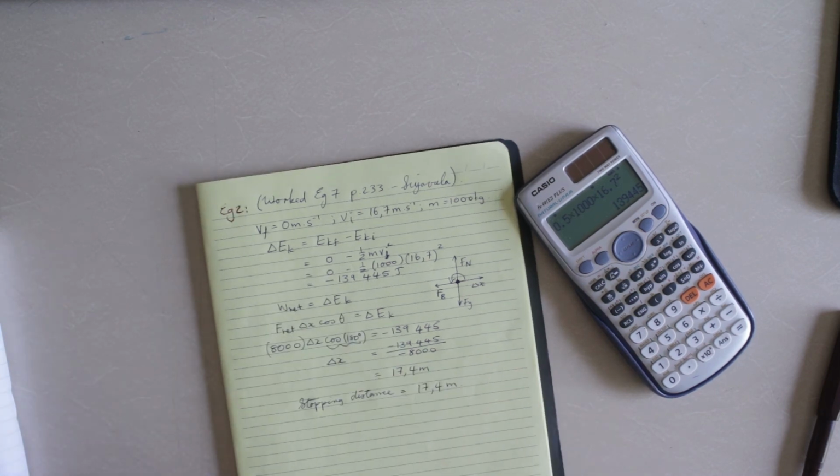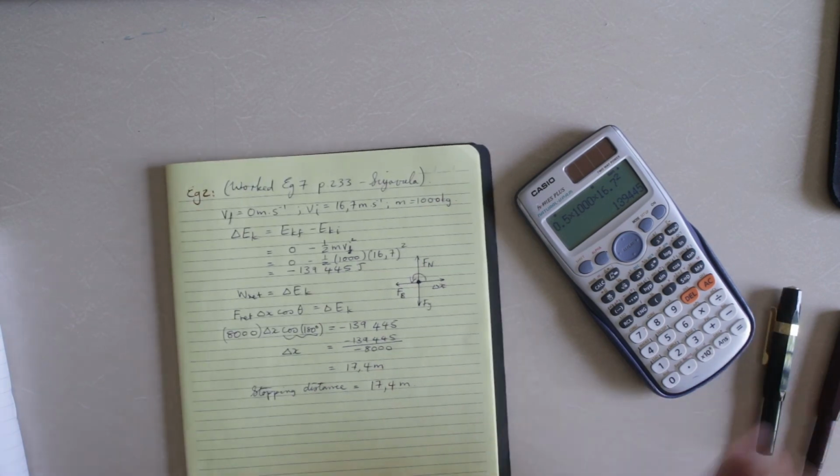All right, that's all for the work-energy theorem at the moment. In the next lesson, we'll be having a look at conservative and non-conservative forces, and then we'll jump into some more exercises and problem solving.